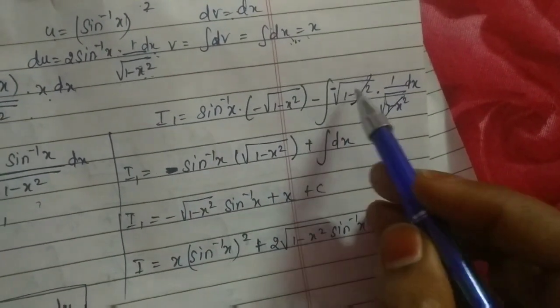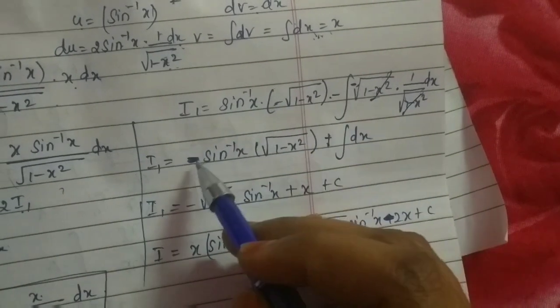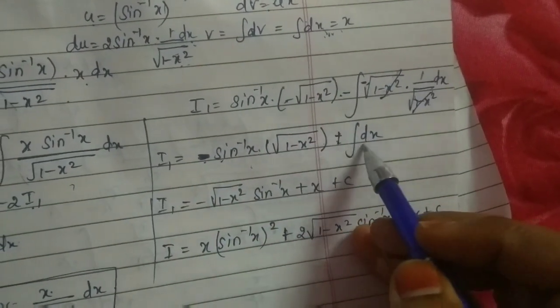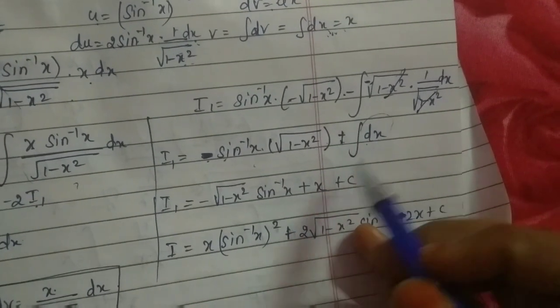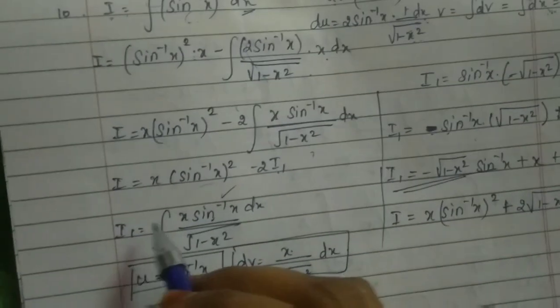Now these two will get cancelled. Minus into minus will become plus. Now this minus I am taking outside. Therefore it is sine inverse of x into root of 1 minus x squared plus integral over dx. Integral over dx is nothing but x plus c. So this I1 we are going to substitute in this integral.